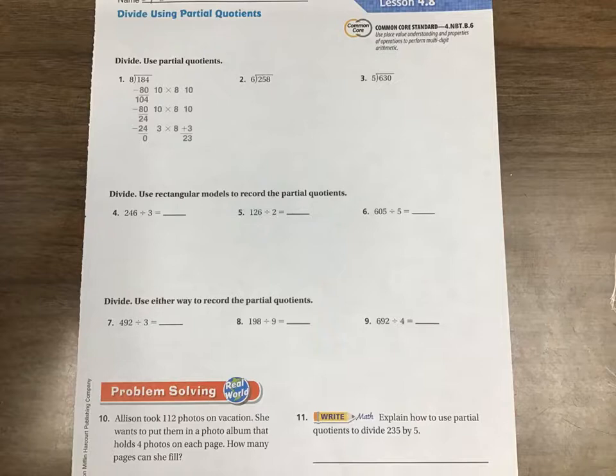Very first, we're going to look at our dividend, which is the number being cut. The divisor is the number doing the cutting. So 258 is our dividend. 6 is our divisor. So we need to find a multiple of our divisor, which is 6. Again, we're looking at number 2.